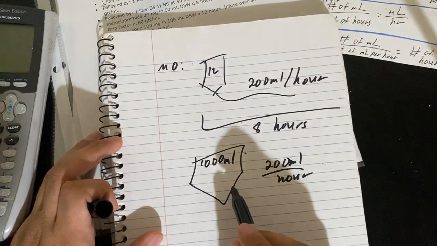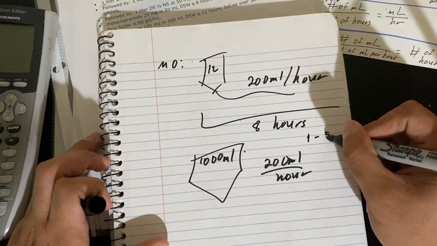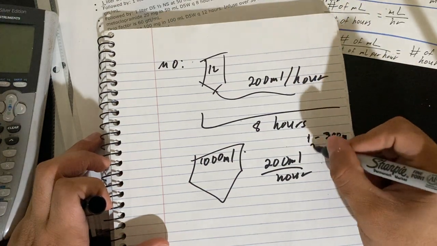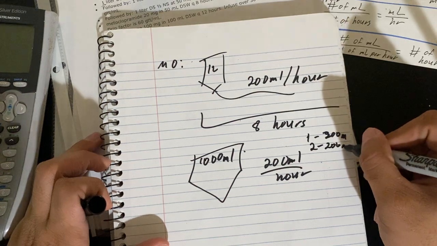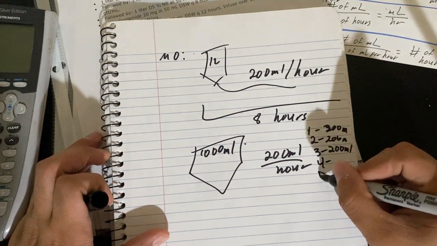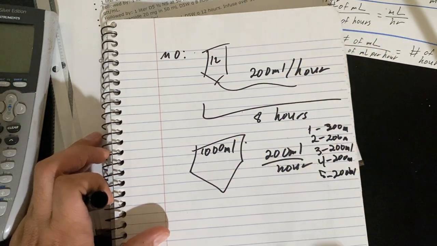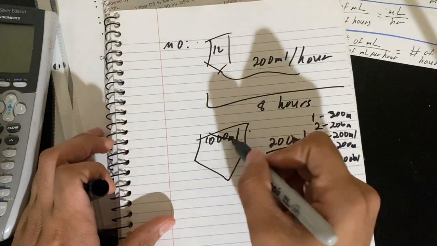Well, this is only going to last me about 5 hours, 200 milliliters per hour. So 1 hour goes by, that's 200 milliliters. A second hour goes by, that's another 200 milliliters. A third hour goes by, and I think you see where we're going with this. 4 and 5, that's 200 milliliters 5 times. That's 1,000 milliliters. So after 5 hours, this medication is finished.